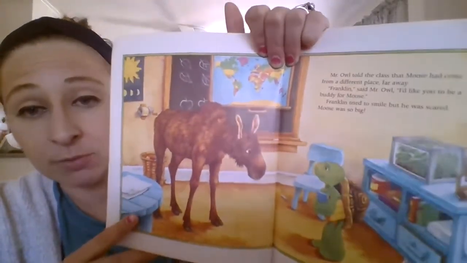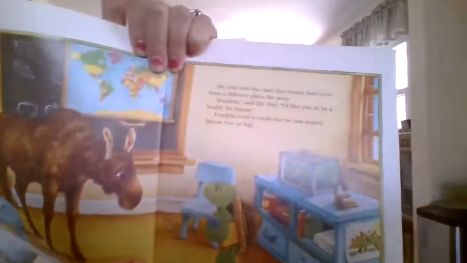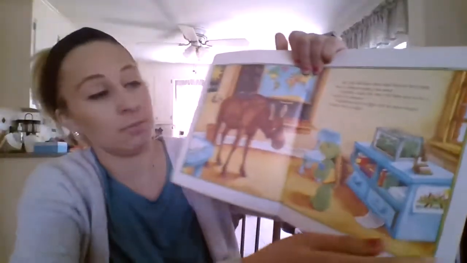So he's being a buddy to Moose in the classroom, which means he's going to have to be friends with Moose and show him around. So that's important to know, too.